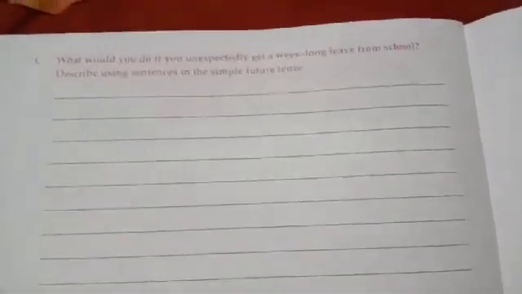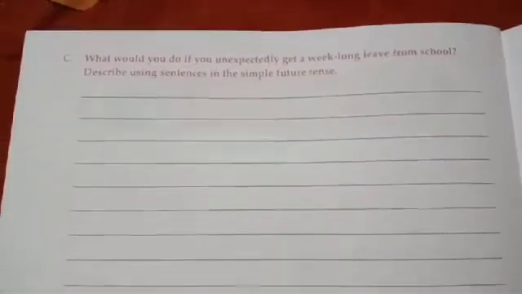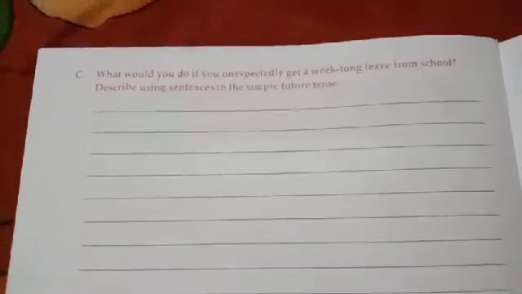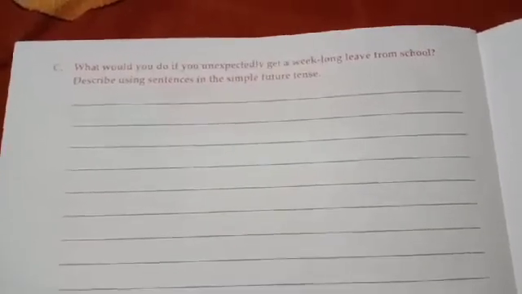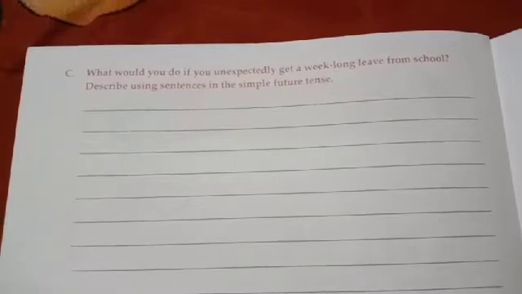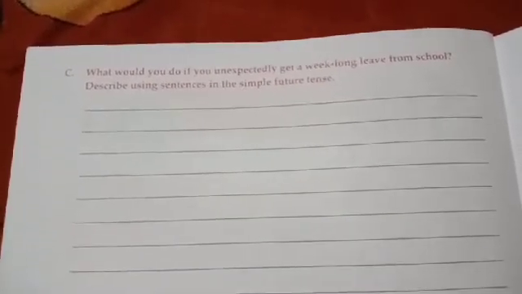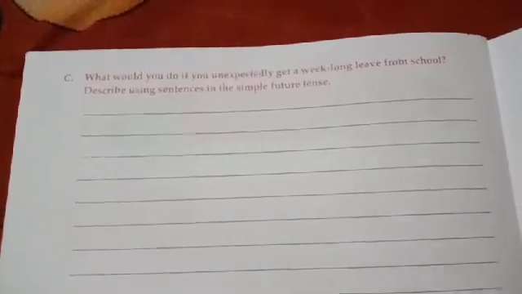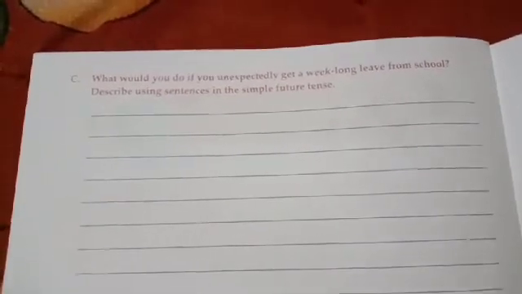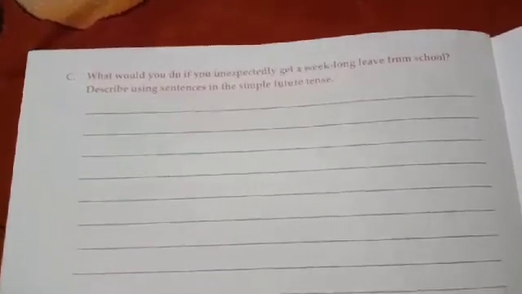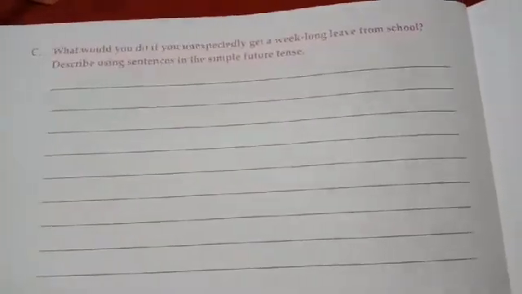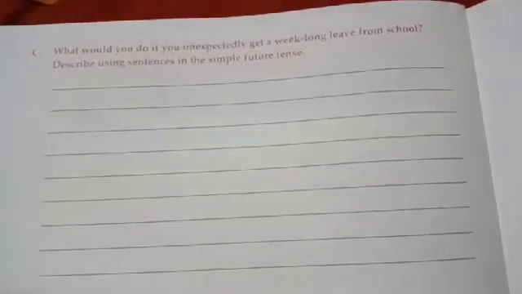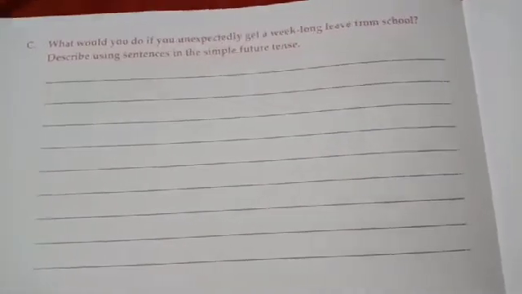So suppose you are going to school now, of course your schools are closed due to the COVID-19 virus and you are all at home. But suppose your school was regular, and suddenly you come to know that you are going to get a week-long leave. That means you are going to get a 1 week holiday suddenly. Then what would you do? So you have to describe using sentences in the simple future tense.